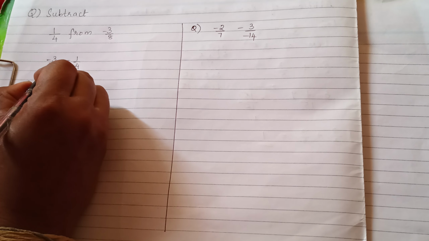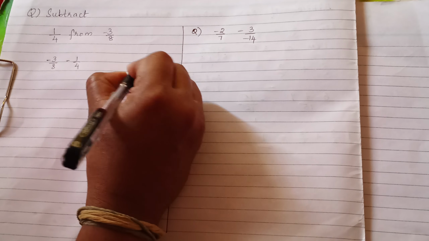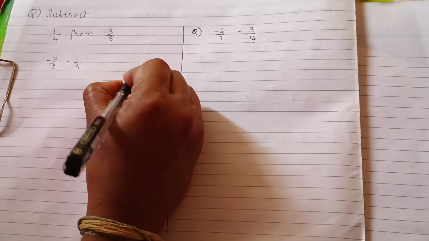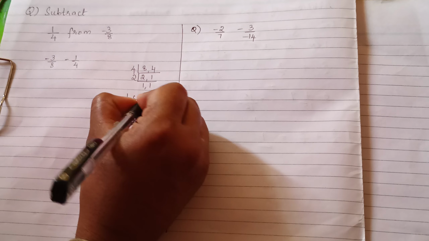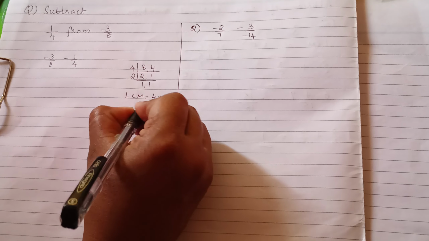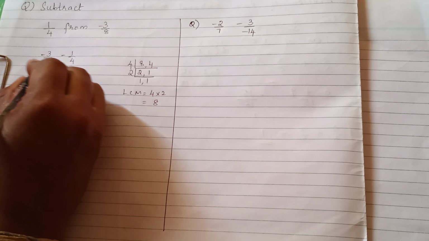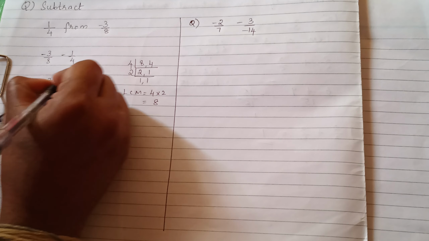To do the subtraction, we need to find the LCM of 8 and 4. 8 comma 4. 4 twos are 8, 4 ones are 4. 2 ones are 2. And so LCM is equal to 4 into 2 is equal to 8. So keep the LCM here. 8 ones are 8. So minus 3 into 1 it will become minus 3.